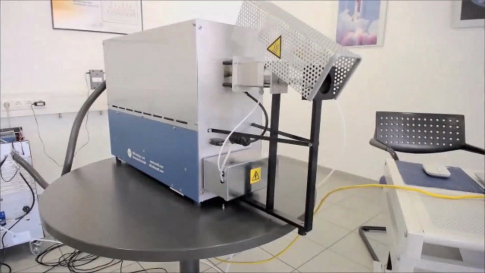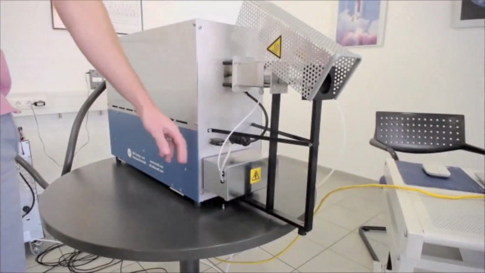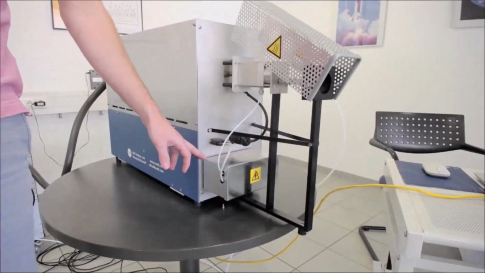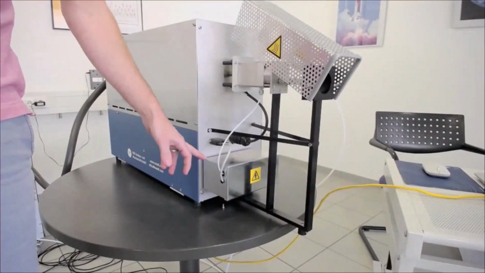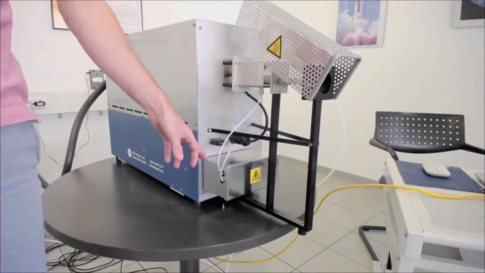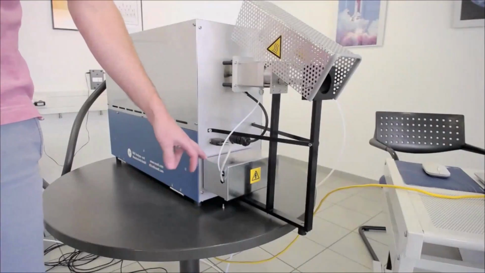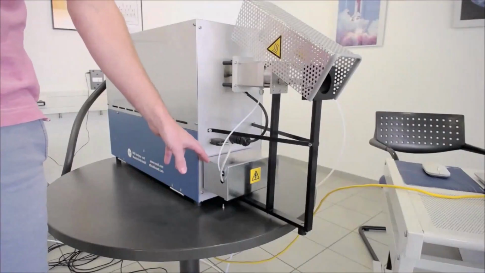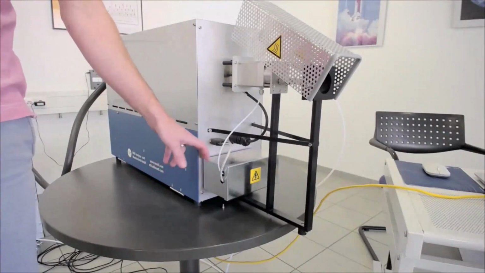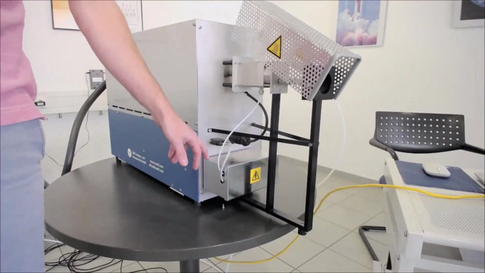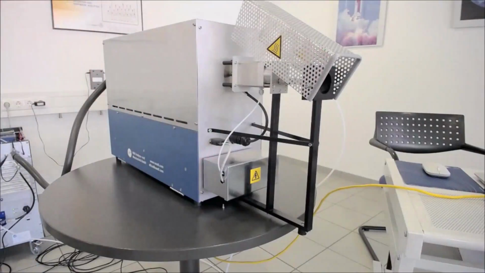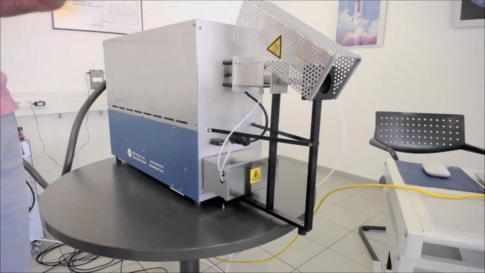So what we're going to have here is the oxygen will be supplied to an ozone generator. This is the small box that is on the front here. There are some sulfur compounds which are hard to convert into SO2, which is why we're using a small amount of ozone. This generates around 1,000 to 2,000 ppm of ozone, which enhances the conversion of the sulfur compounds into SO2.